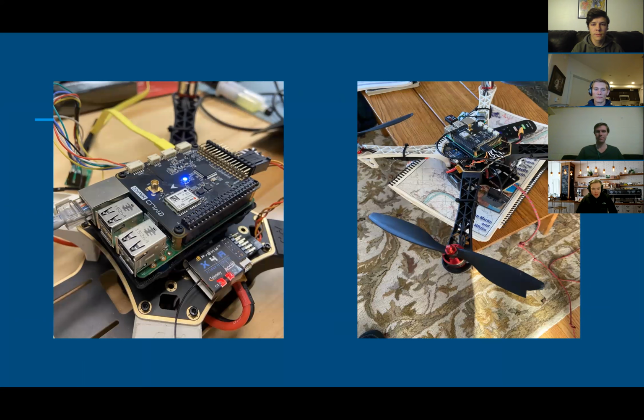Most of the build process went smoothly, but as you can see on the right, there were a few mishaps, including a broken prop, as well as several sliced cables, all of which made the process a little bit slower.